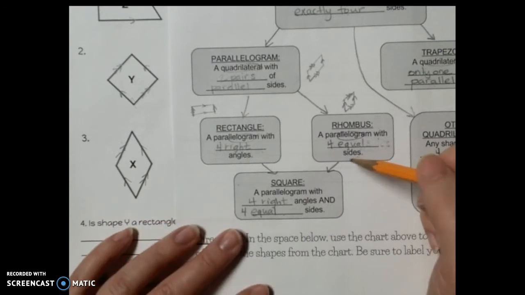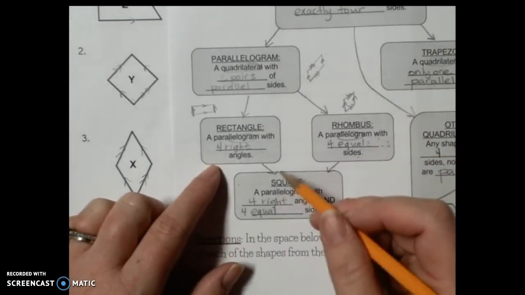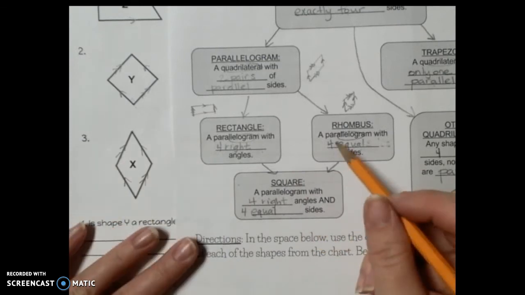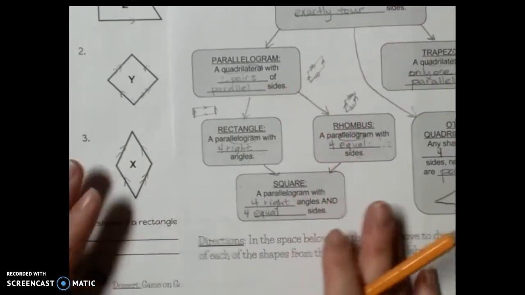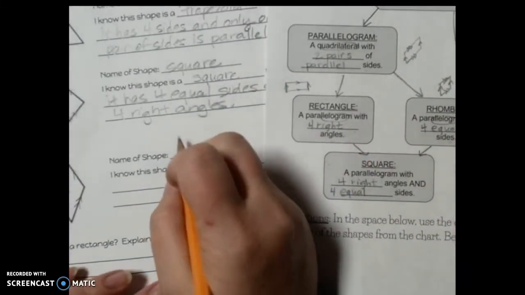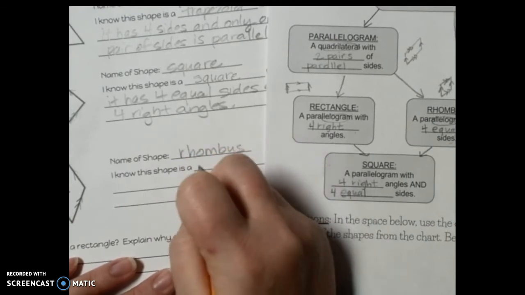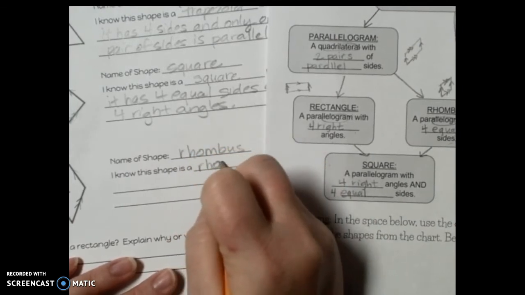Okay. Now, when we check square, did it have the 4 right angles to be a rectangle? No. So it can't be a square. It has to be a rhombus, a parallelogram, or a quadrilateral. In this case, we're going to use the most specific name, which is a rhombus. All right. I'm going to say that you could go ahead and fill out the "I know this shape is a rhombus" section on your own using your chart.